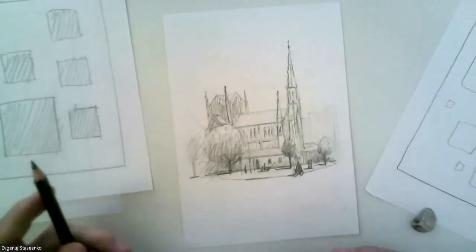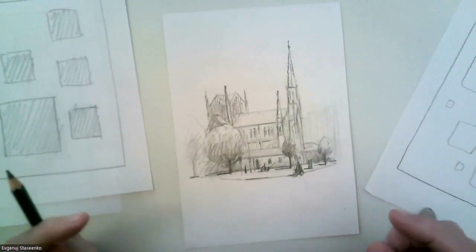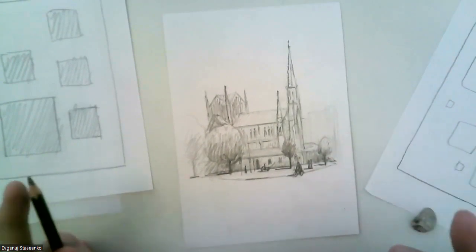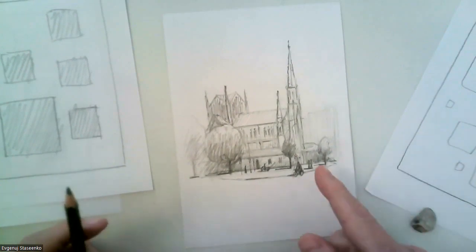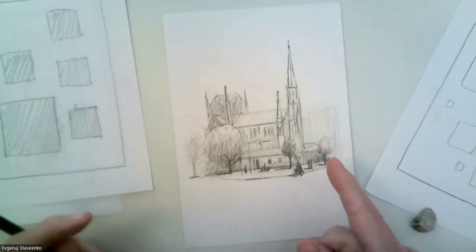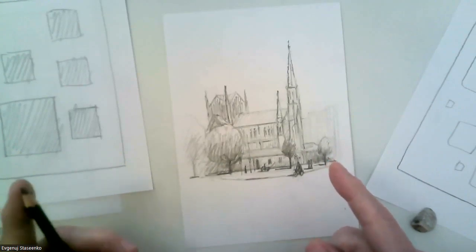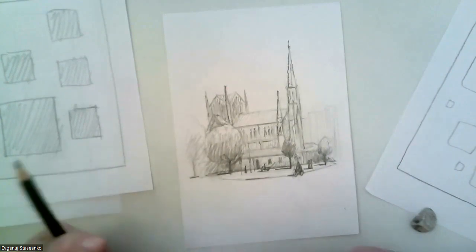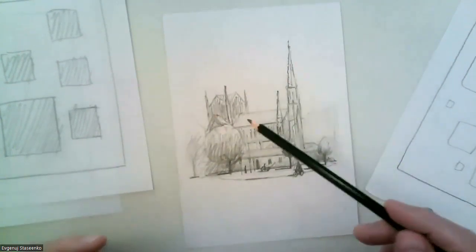Today's topic is the focal point in composition and one more method to emphasize the focal point, an inversion contrast. As it was told, the focal point has to be a visually attractive area in composition.